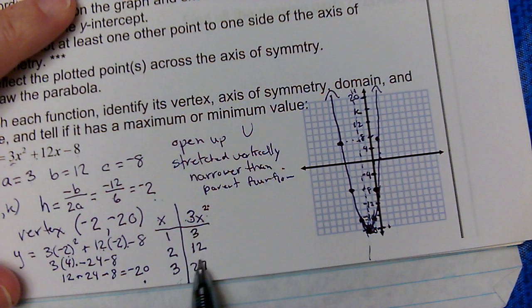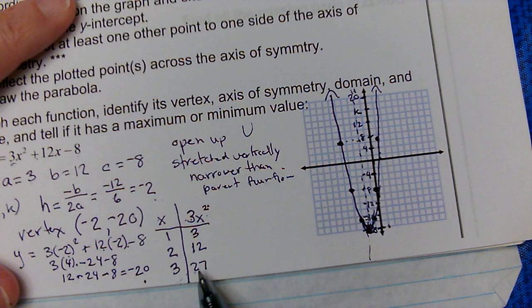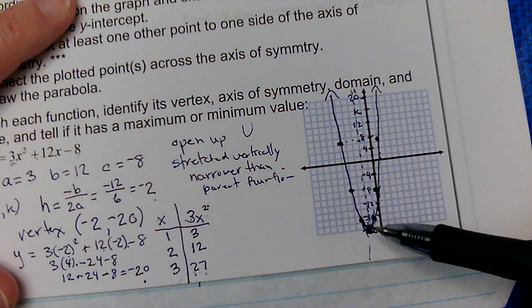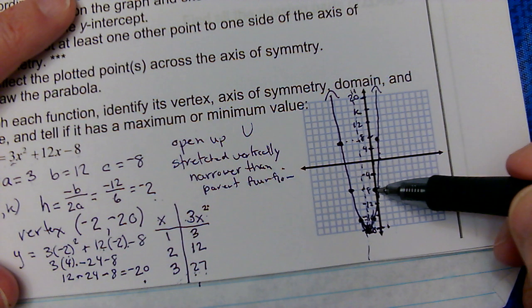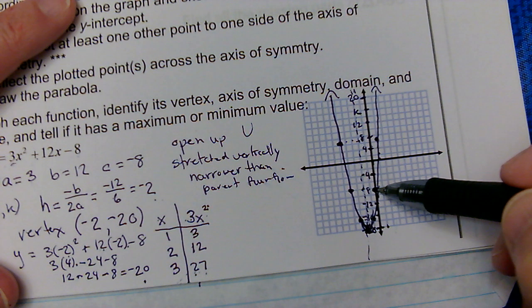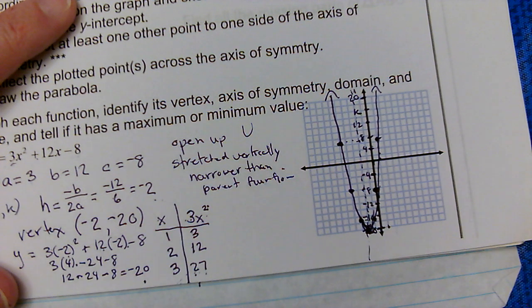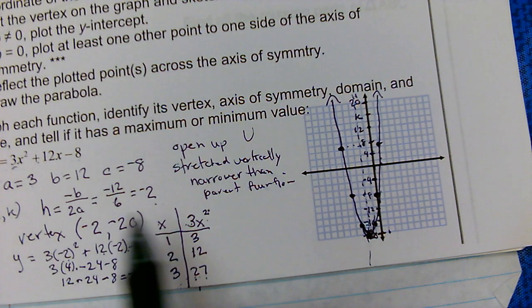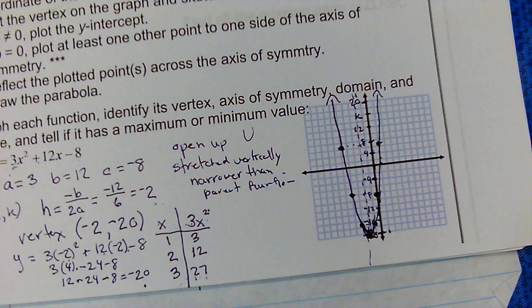Please note that these are not the names of the points I plotted. These numbers tell me how far those points are from the vertex of the parabola. If I wanted to know the names of the points, I could either look at them now. So for example, this one would be -2, -20. This one would be 0, -8. This one would be 1, 7. Or I could plug the numbers into this equation and figure out what they were.